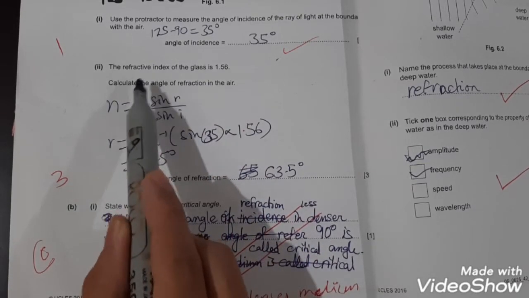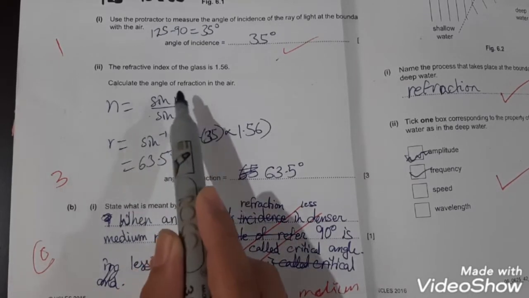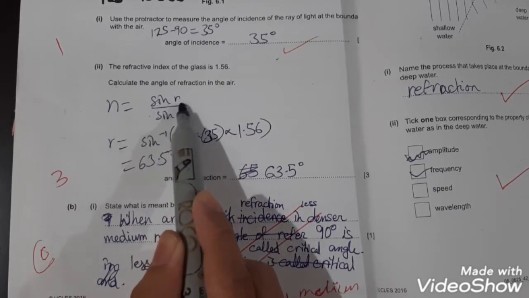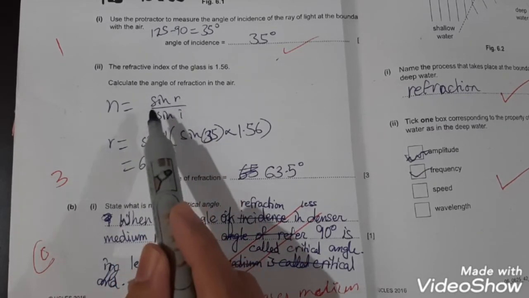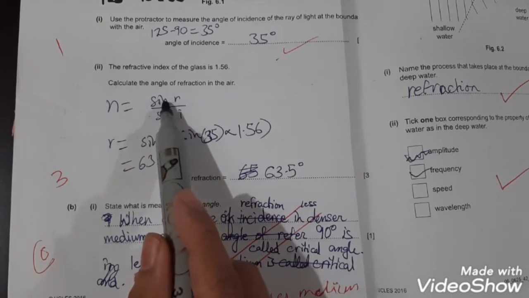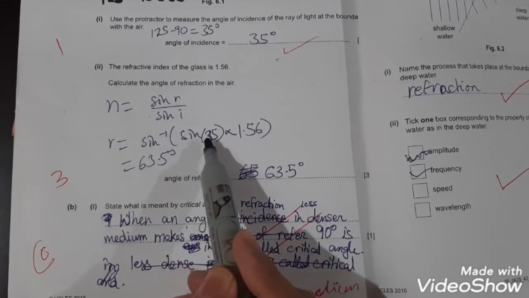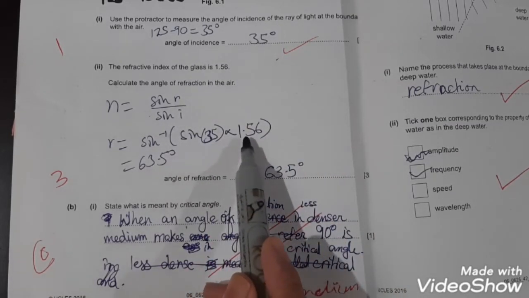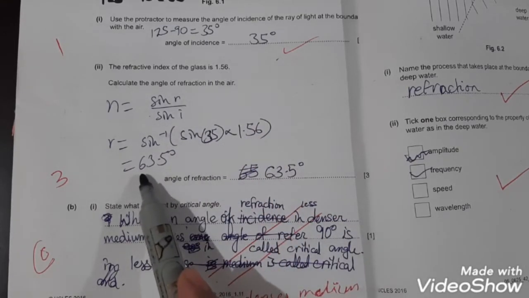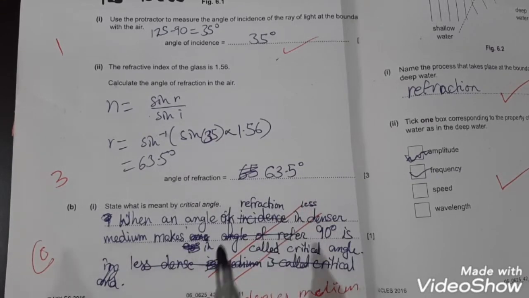So refractive index n is equal to sine r divided by sine i. So we have to calculate the angle of refraction. So we will move sine to the other side and we will write r is equal to sine inverse, because we have to remove sine from r. So sine inverse of sine i, which is sine 35 degrees, multiplied by the refractive index, which is 1.56, which will be 63.5 degrees. So the angle of refraction is 63.5 degrees.